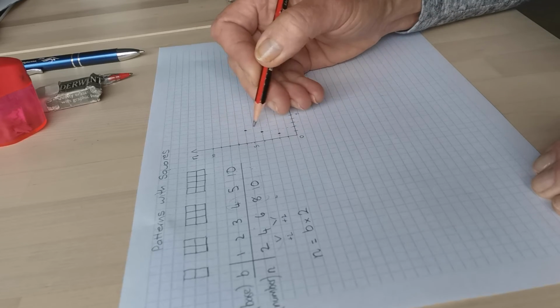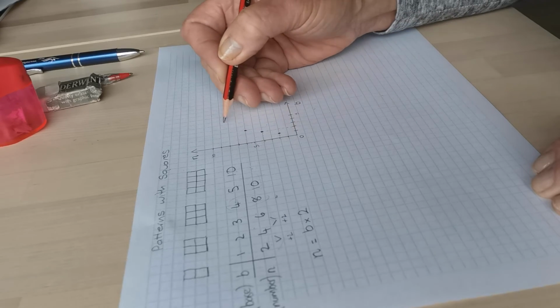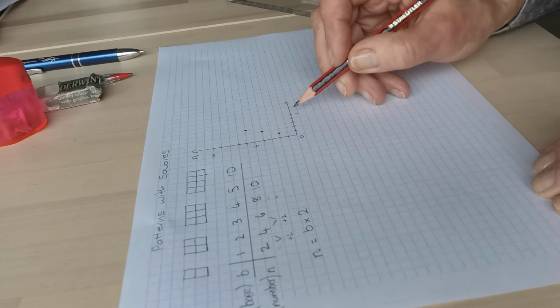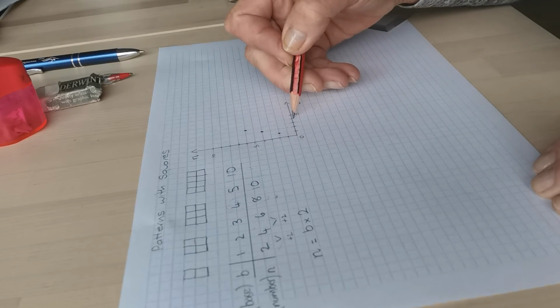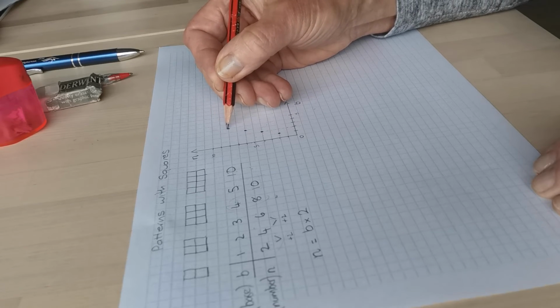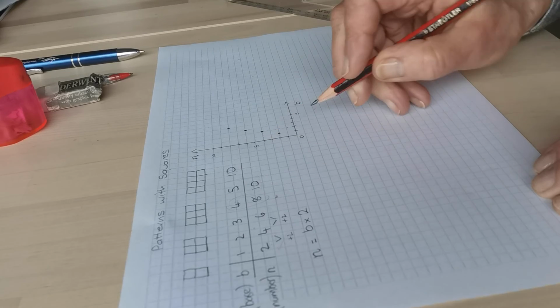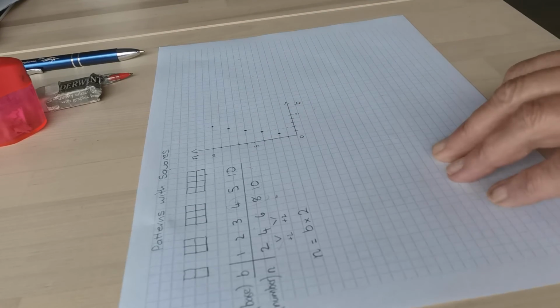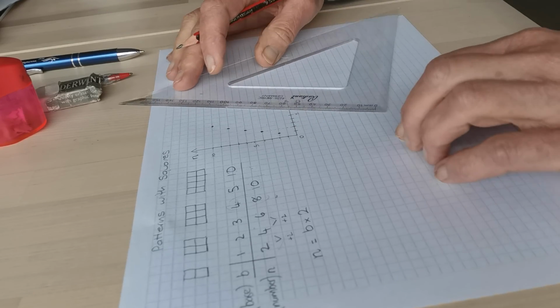And you should see that those coordinates, those plots are forming a line. So when B is 4, N is 8. So that's 2 below 10. And when B is 5, N is 10. And you can see that straight line. So that's actually those points.